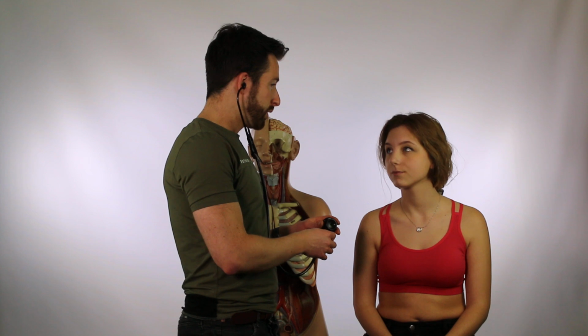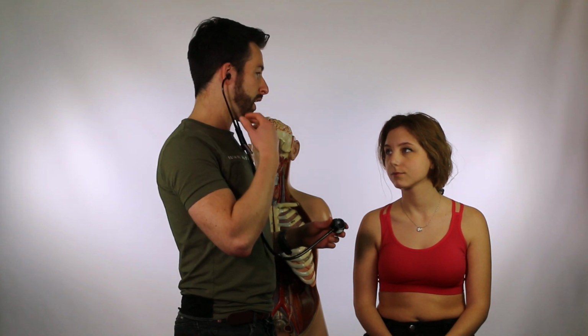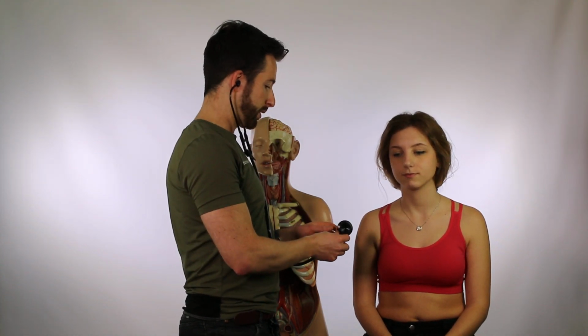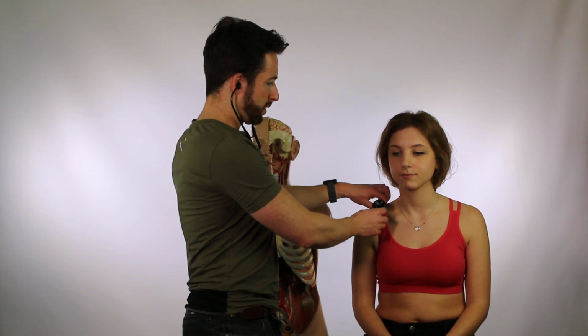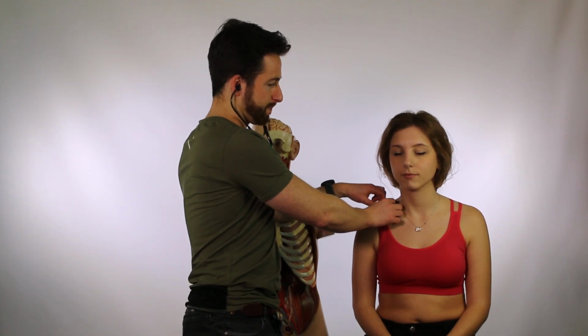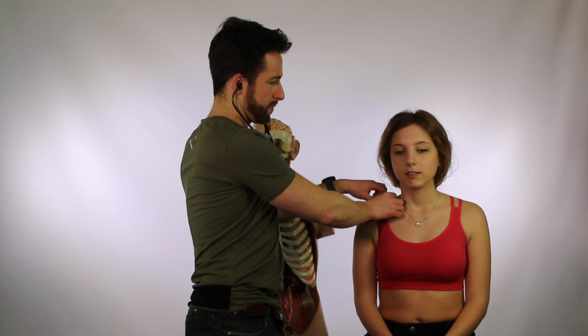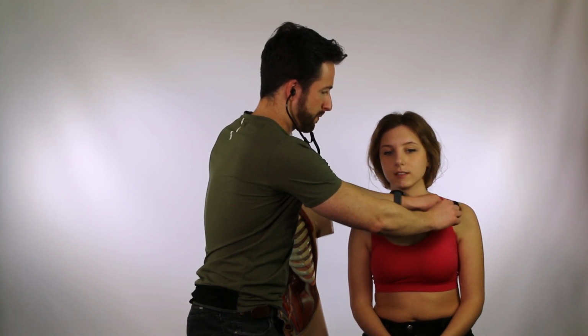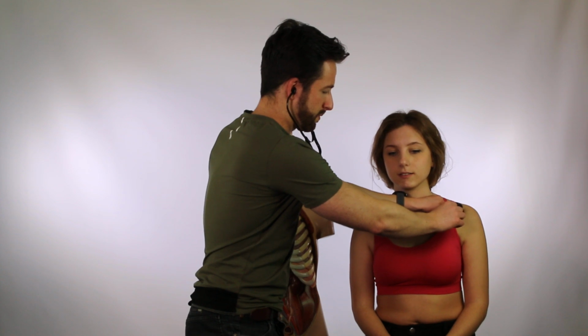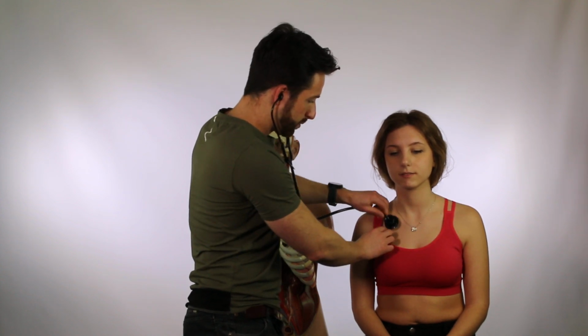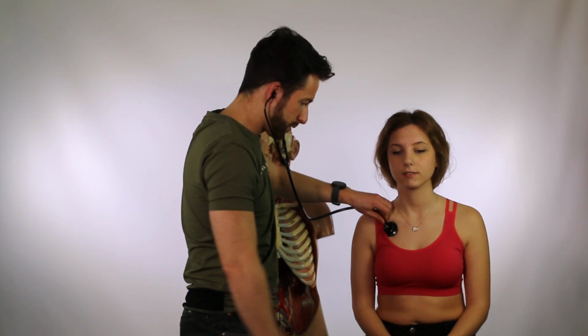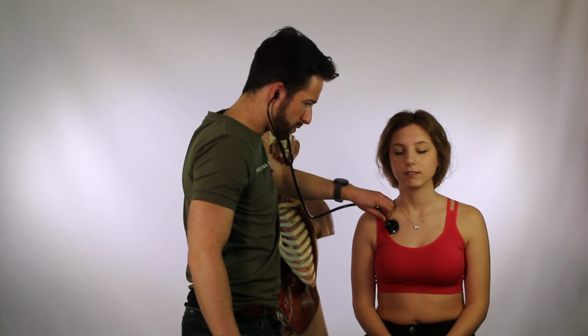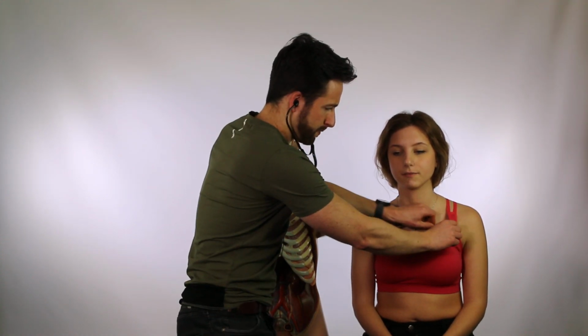So Hannah, can you please just breathe in through your mouth and out through your mouth with an open mouth? Okay. So I'm going to do the apex and the other side. Good. And just second intercostal space. Okay. And the third.